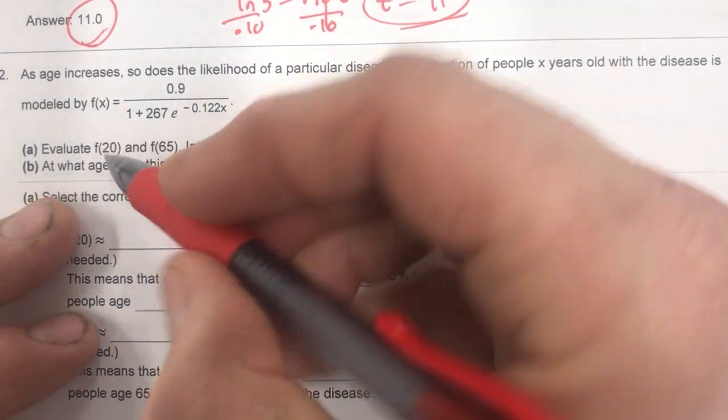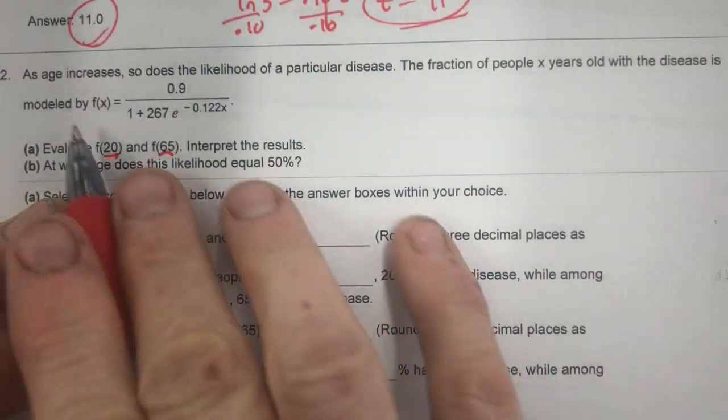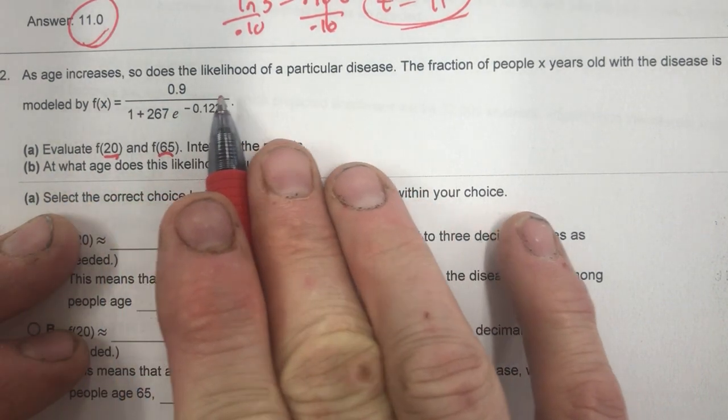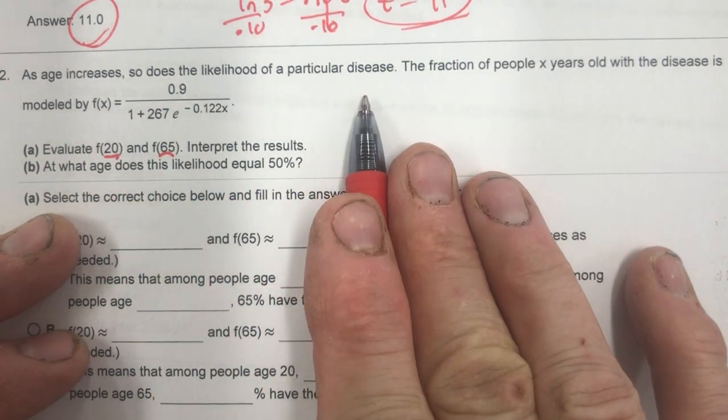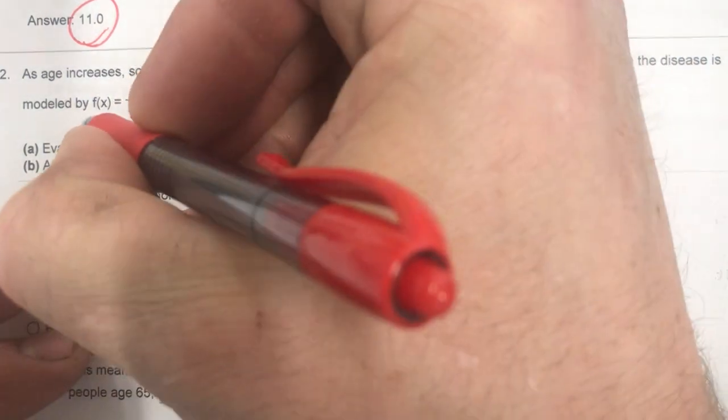All right, it says evaluate these. So I'm going to put 20 in for X. I'm going to put 65 in for X. This is as age increases, so does the likelihood of a particular disease. The fraction of people X years old with the disease is modeled by this right here. So here's my model. And that makes sense.